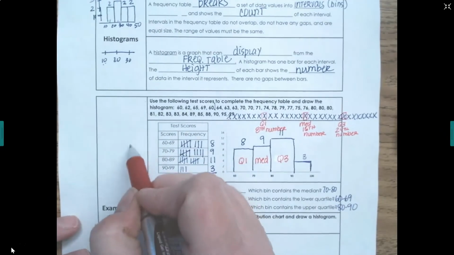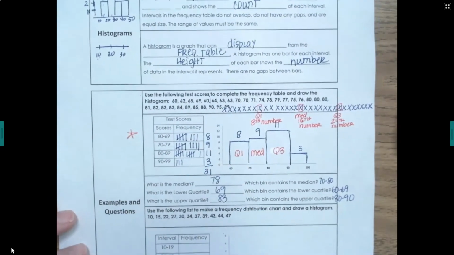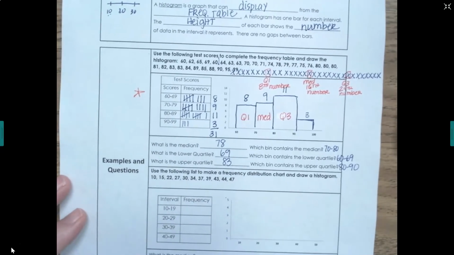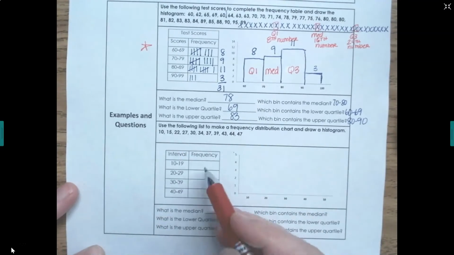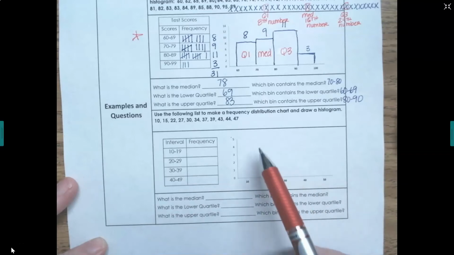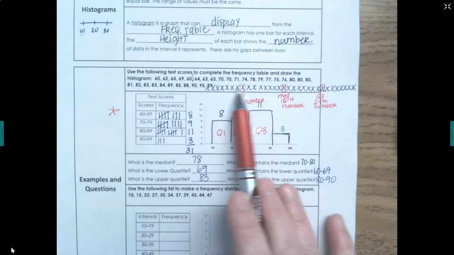I would put a star on this because I can pretty much guarantee you there's going to be a test question about that. So what I want you to do, I gave you a shorter list to work on your own. Make your frequency table, make your histogram, answer these questions for real using the data, and then try it again using this method with the X's.